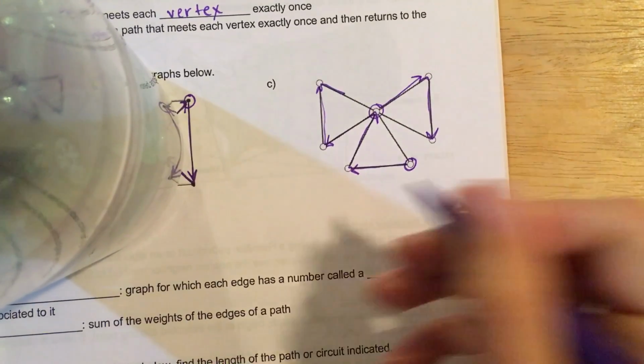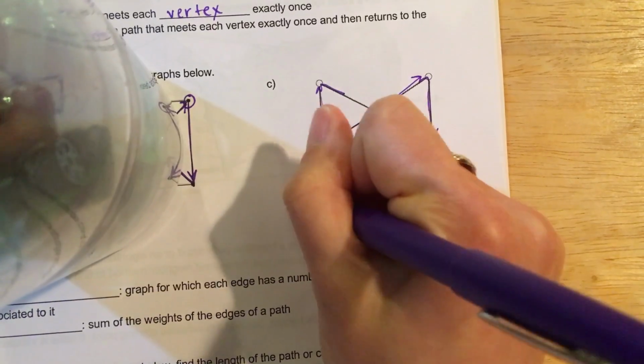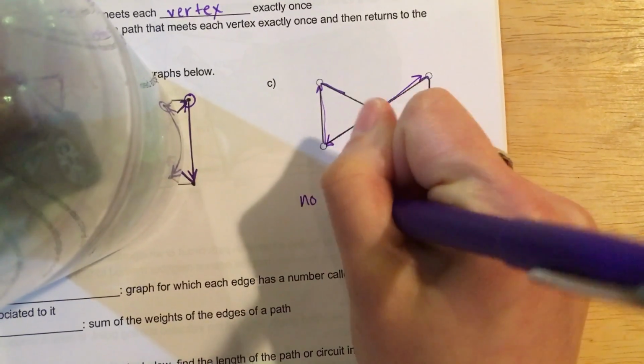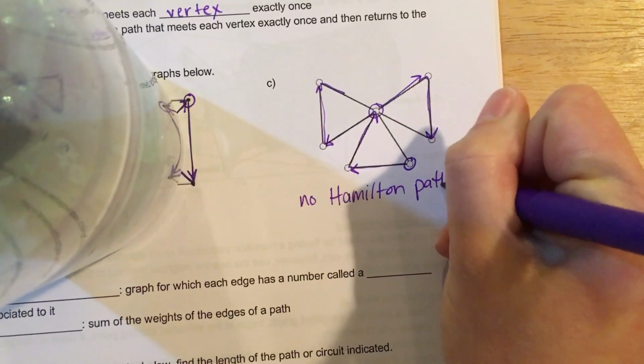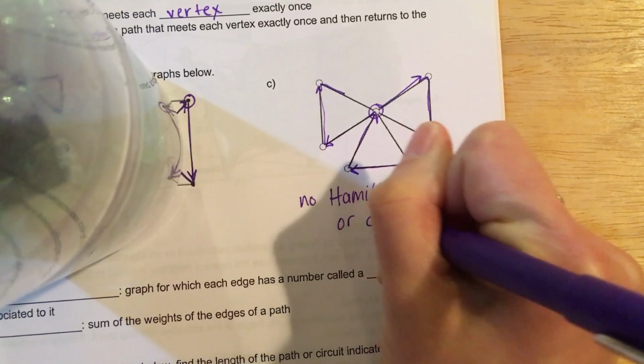So this last example actually does not have a Hamilton path or circuit.